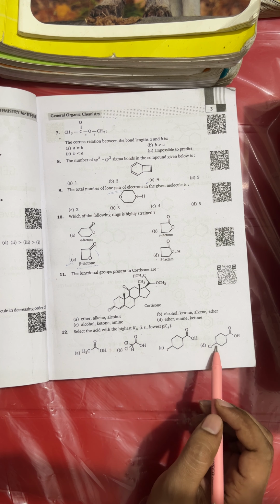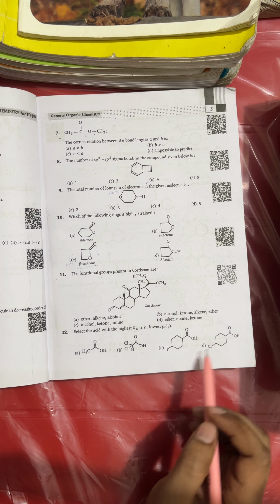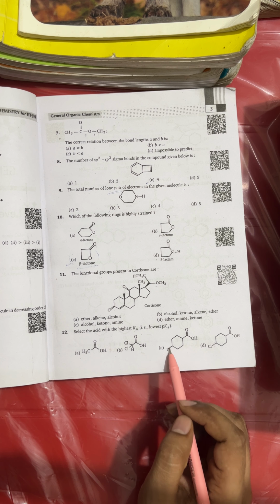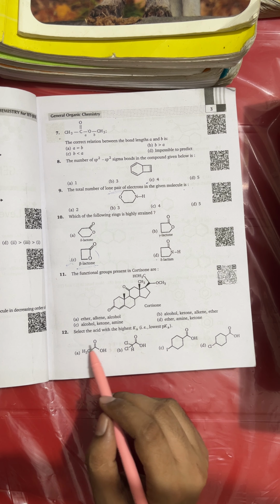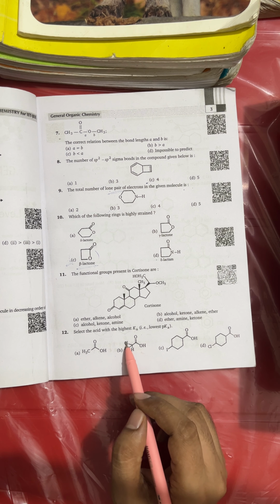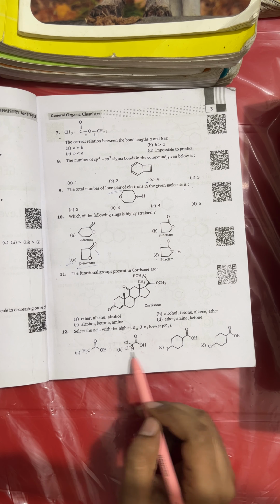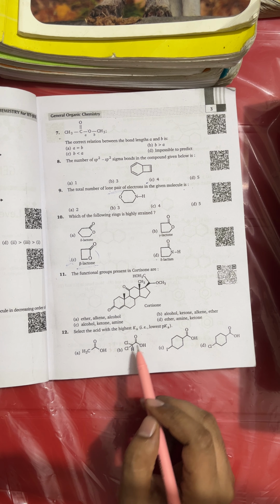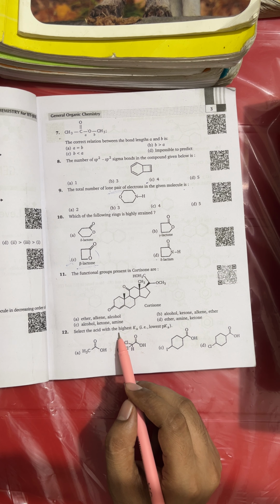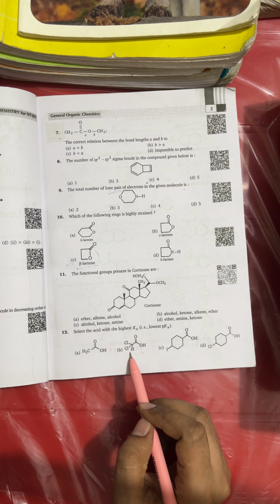If you see very nicely, you will get to know that here chlorine will show minus I, but it is far away. It may show a little minus I, but it is also very far away. Here only a CH3 group, but here two chlorines are there. So due to this, this one will be the strongest acid among all of these. Since it is the strongest acid, it will have the highest Ka or lowest pKa. So B is the correct answer.